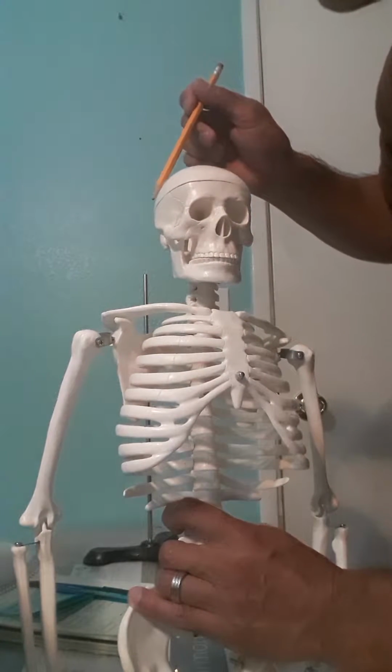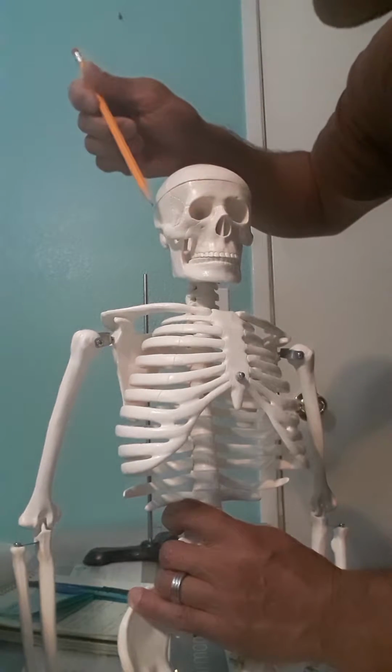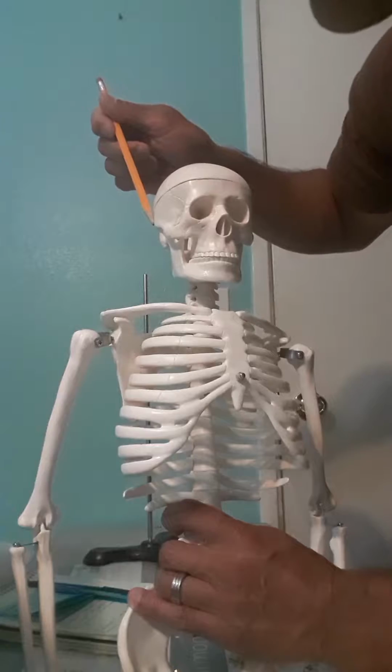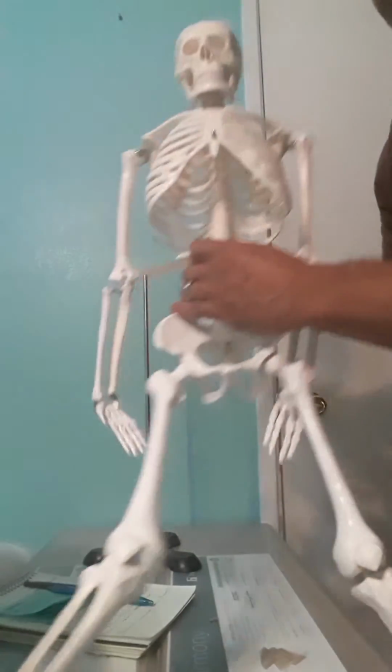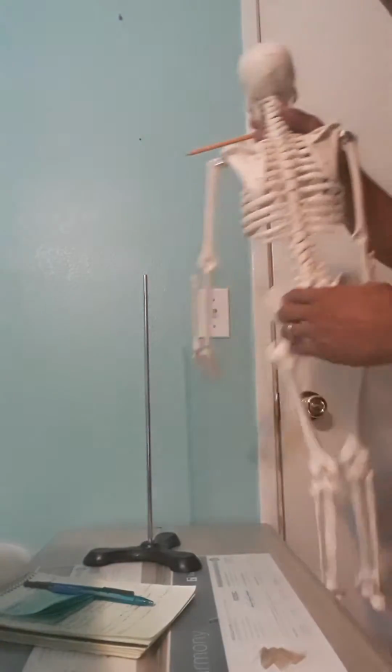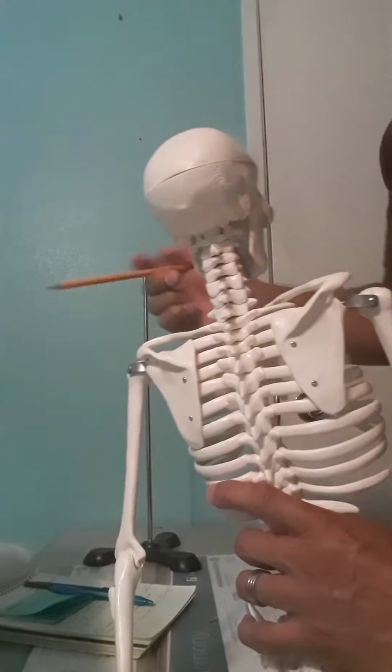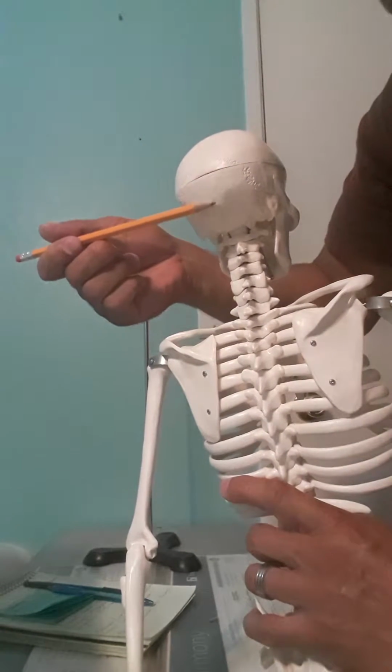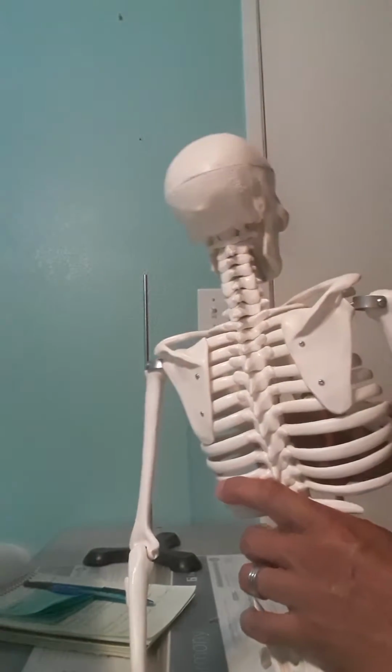the parietal at the top here, the temporal bone, and then on the posterior we have the occipital back here.